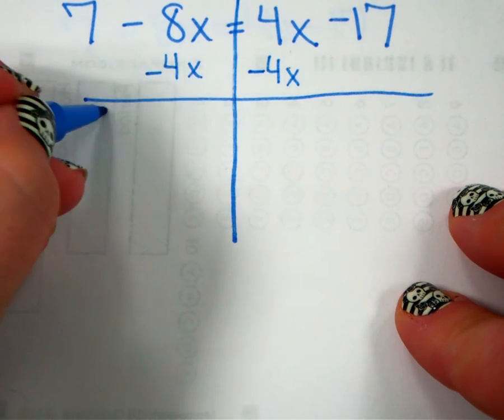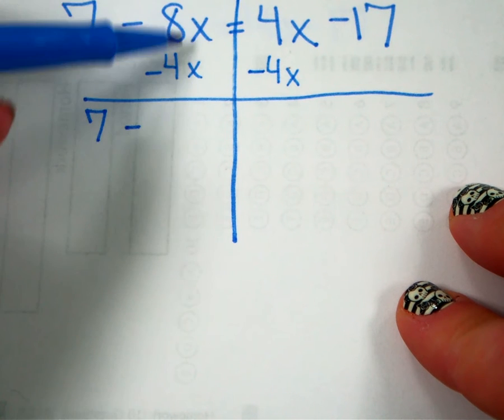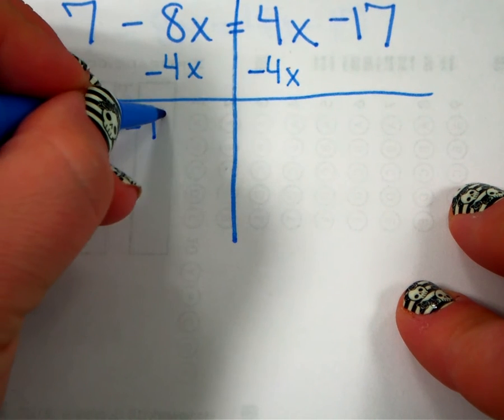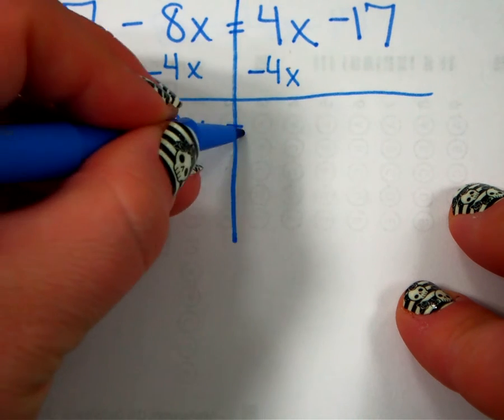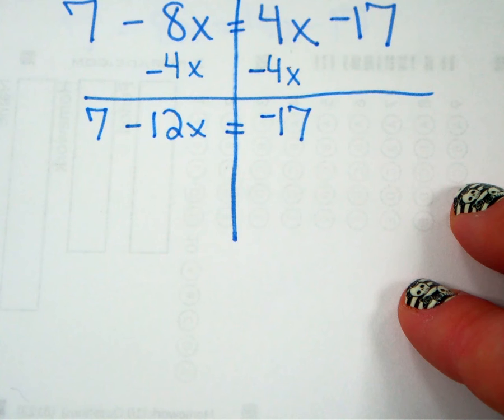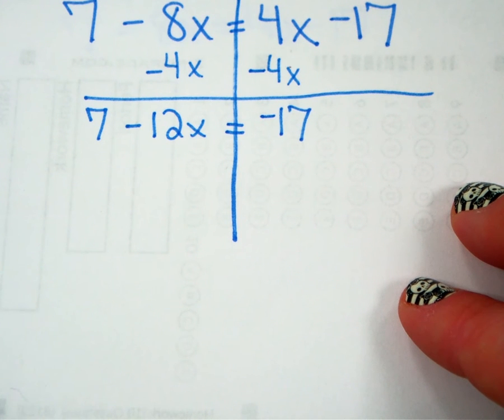So I have 7 minus 12x. Negative 8 minus 4 is negative 12. And negative 17 is left on the right. Now we're working it just like a two-step equation.